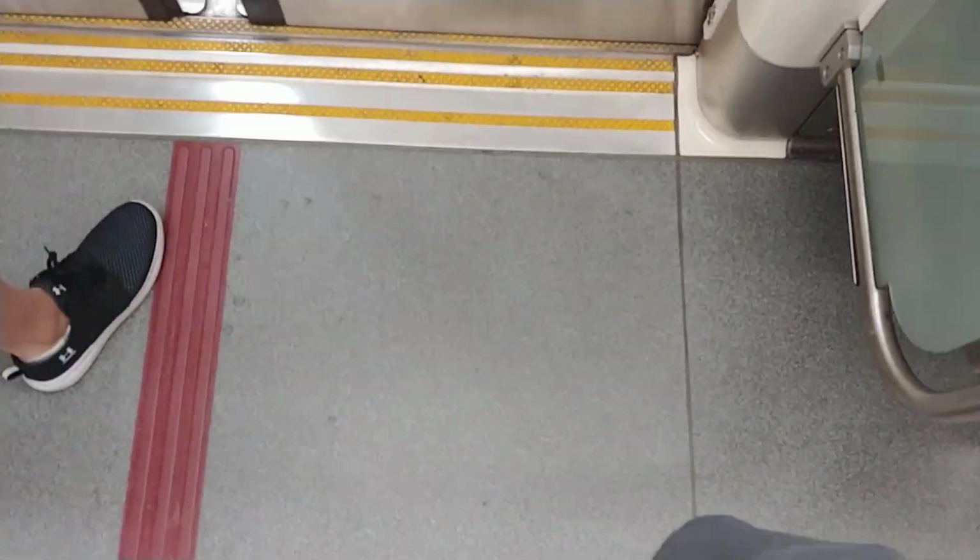Change here for line 2. Doors will open on the right.